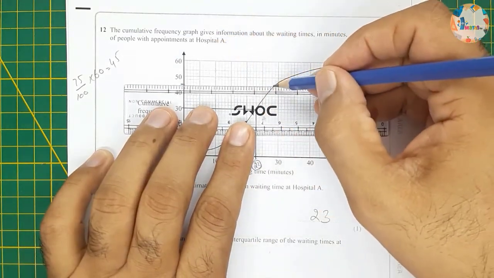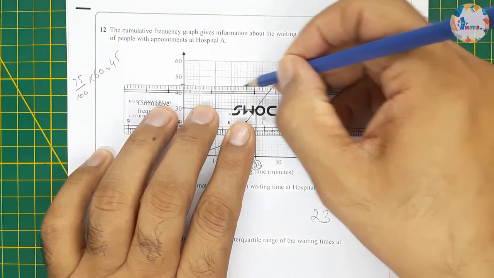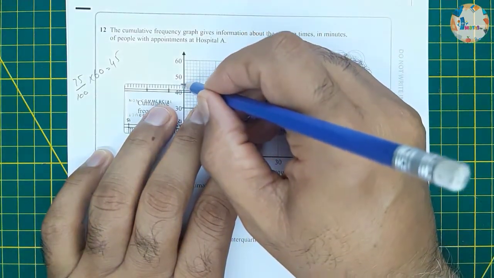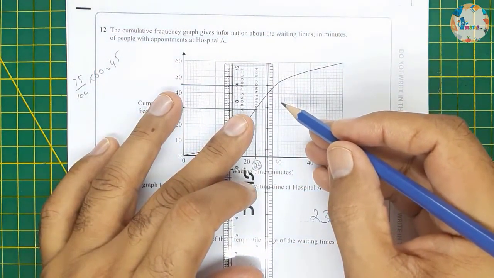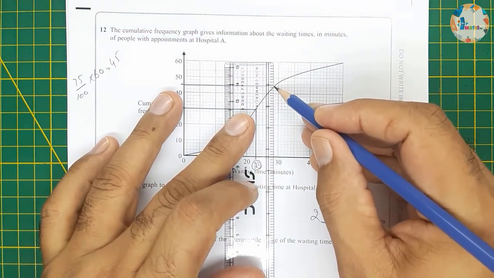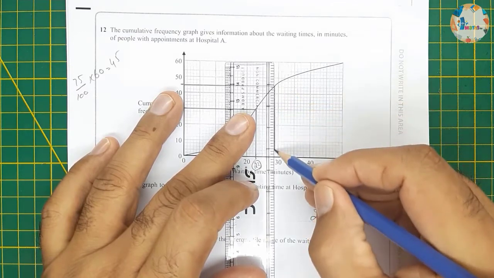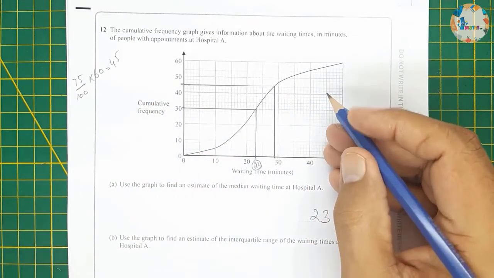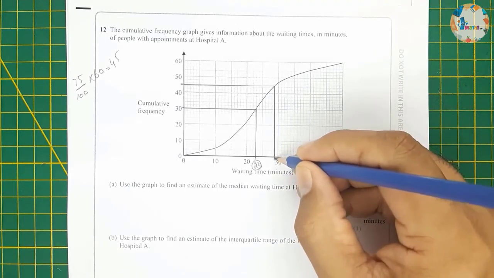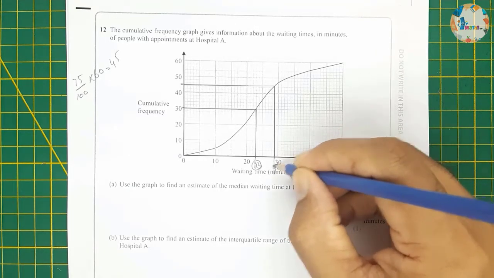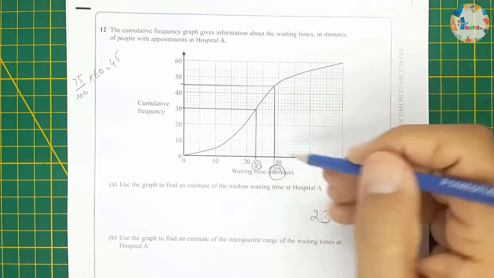We can take a reference from here, and now from this side also we can take the reference. Basically that will be over here, which is 29. So this value is 29, and this is the upper quartile.